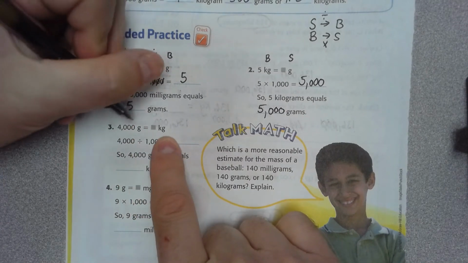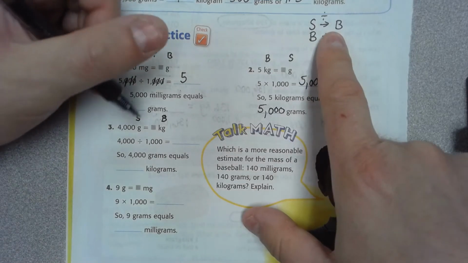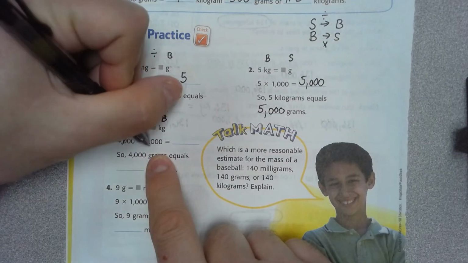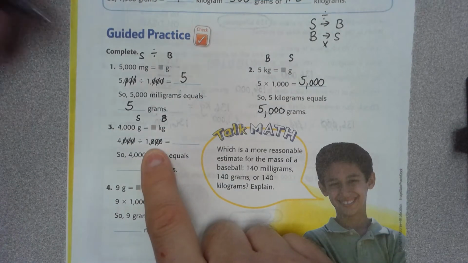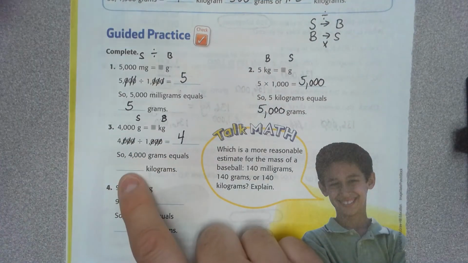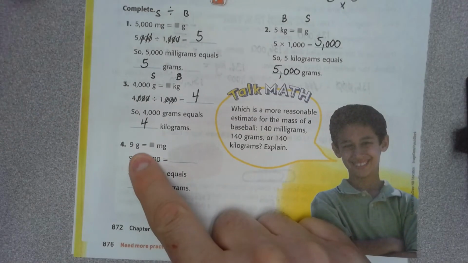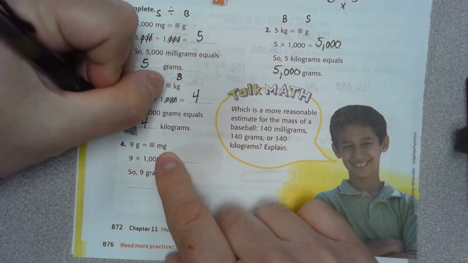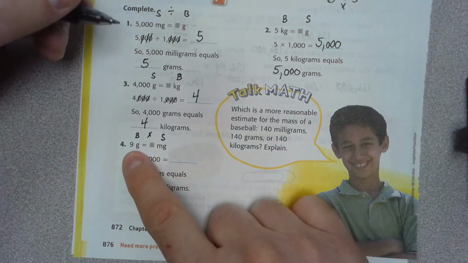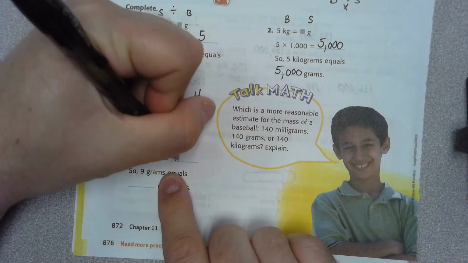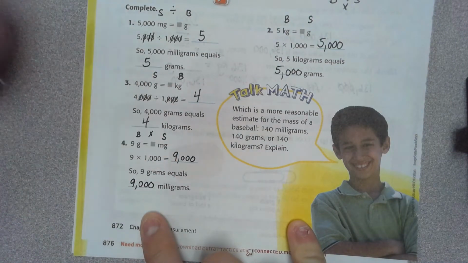4,000 grams to kilograms. We know grams is smaller than a kilogram, so we're going to divide by 1,000. So with 4,000, we start taking zeros off. You don't have to do this, but I do it. Now it's 4 divided by 1. It's 4. So 4,000 grams is equal to 4 kilograms. Again, grams to milligrams. We know that grams are bigger, milligrams are the smallest. We're going to multiply. So what's 9 times 1,000? You get 9,000. So 9 grams is equal to 9,000 milligrams.